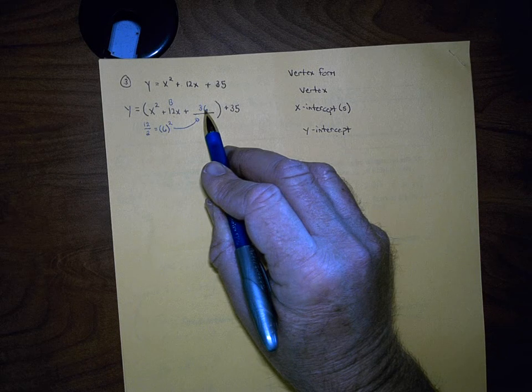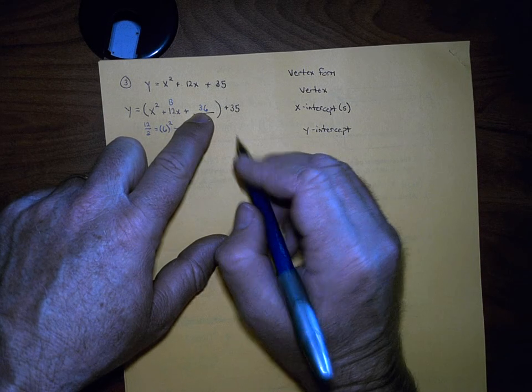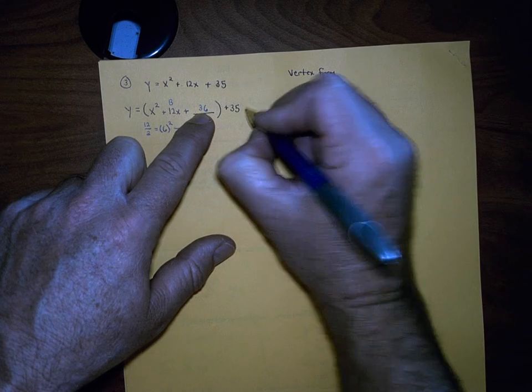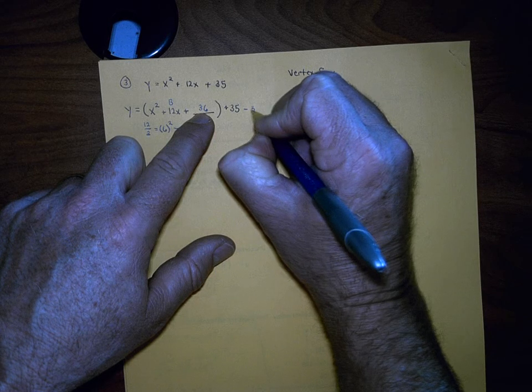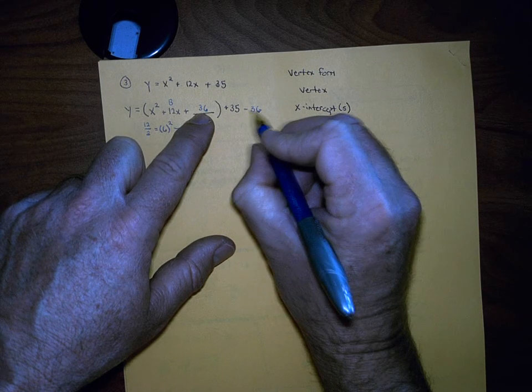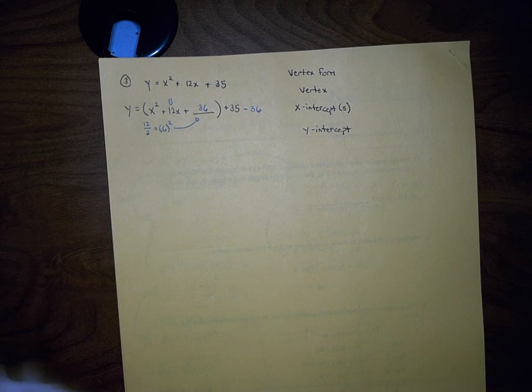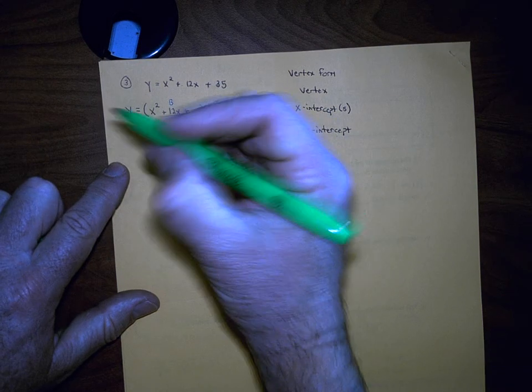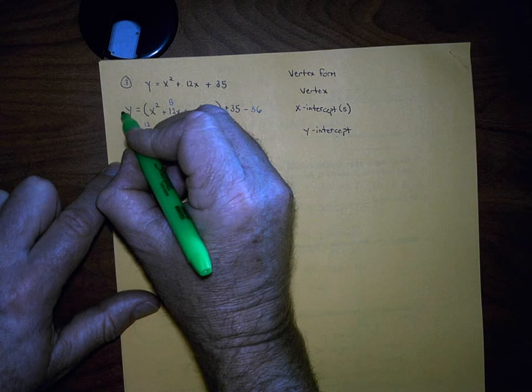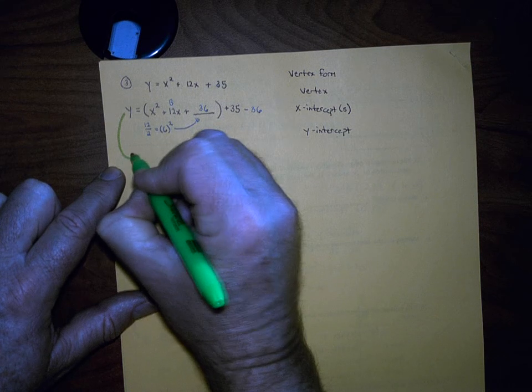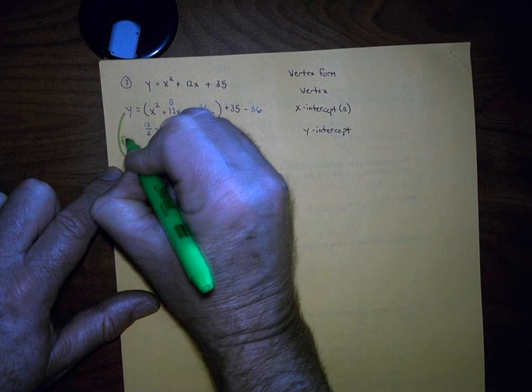Then, since I put a plus 36 inside for my new c, I have to put a minus 36 outside to balance the two out. Basically, I'm zeroing them out. Okay? So now what do I do? If you were in class right now, somebody would raise their hand and say, oh, Mr. Trutna, you factor now. Okay, go ahead and factor.